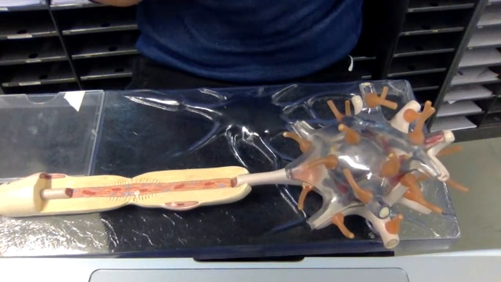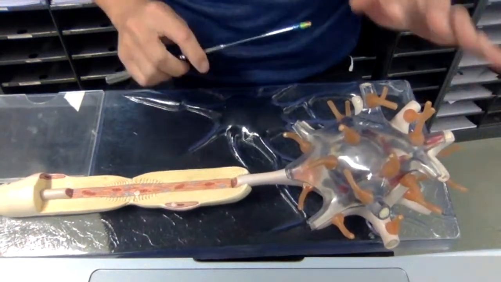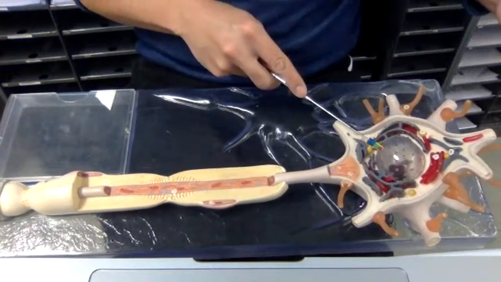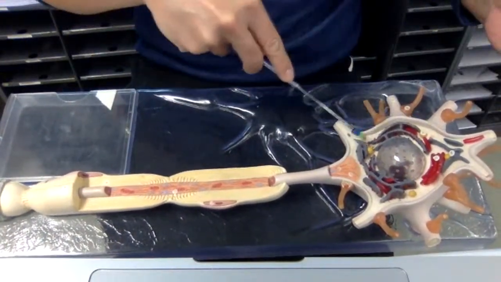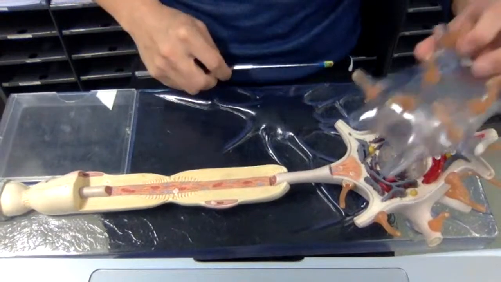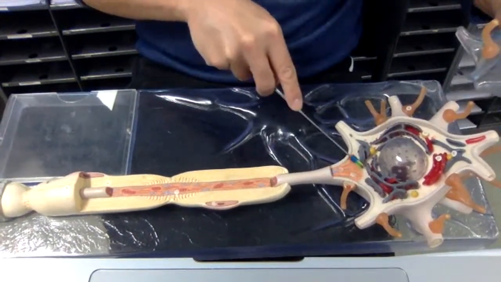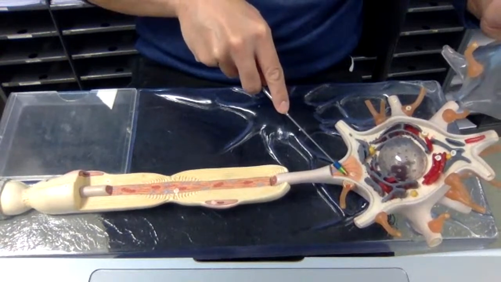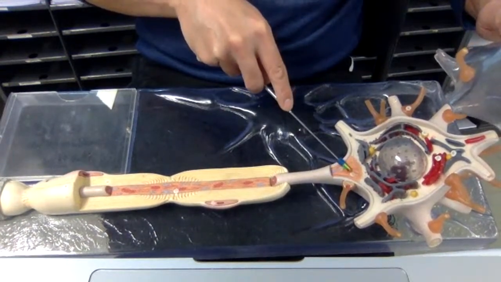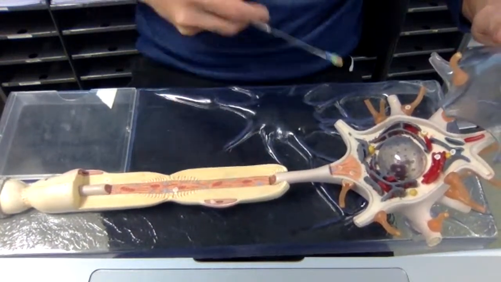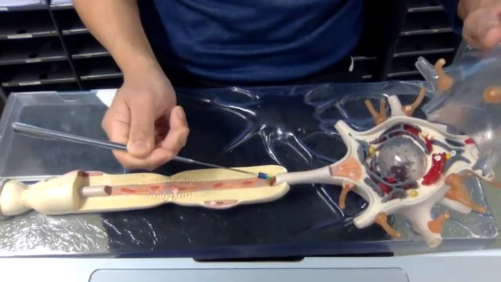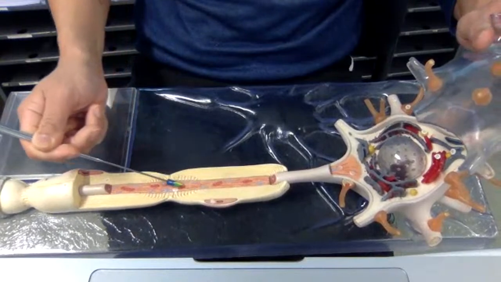It's multipolar. That's right, Emilio. So we have a multipolar neuron here. You can see the nucleus and all the other organelles on the inside. You can see the axon hillock right here. The axon hillock is where we have lots of voltage-gated channels, so this is our decision point. Are we going to have an action potential or not? See how the axon continues along here. We've cut into the axon so we can see inside of the axon.